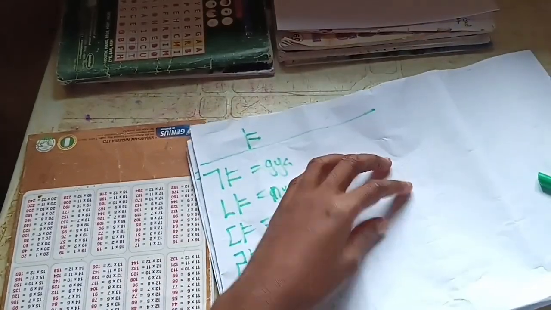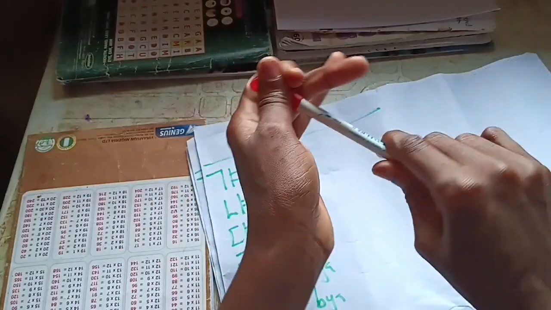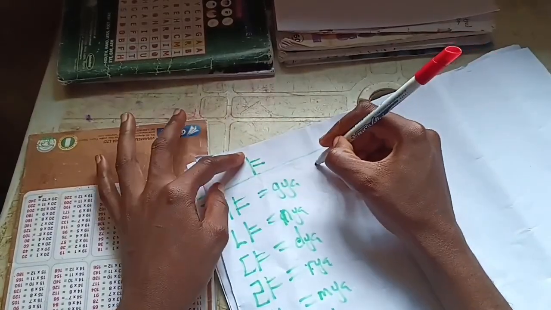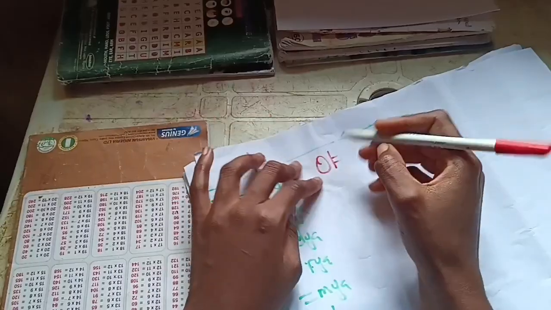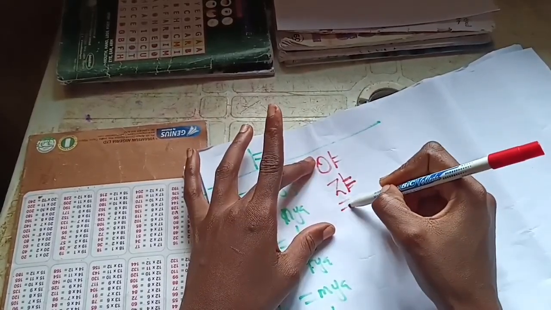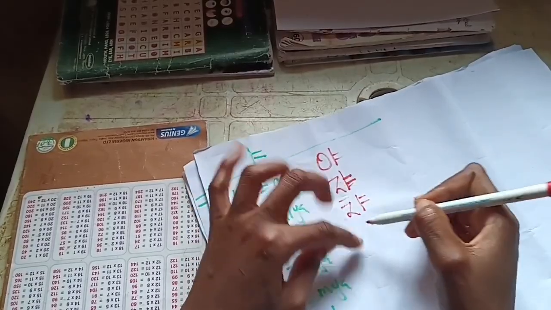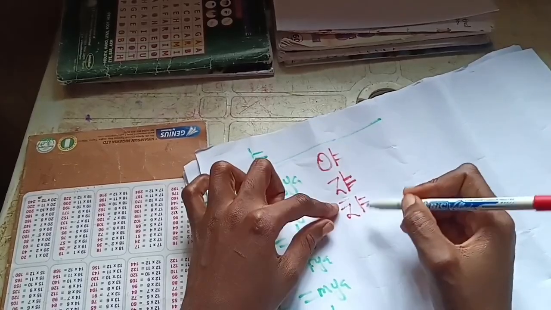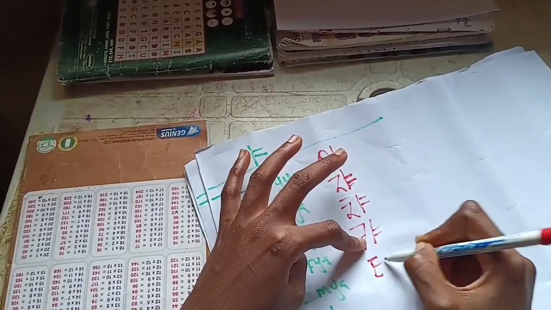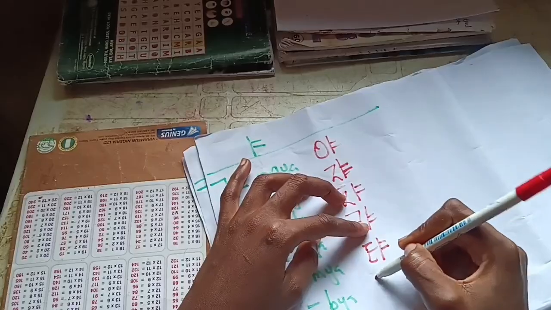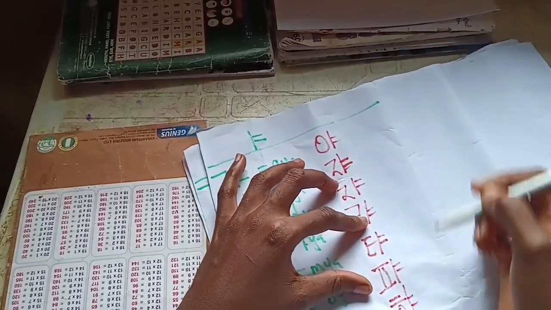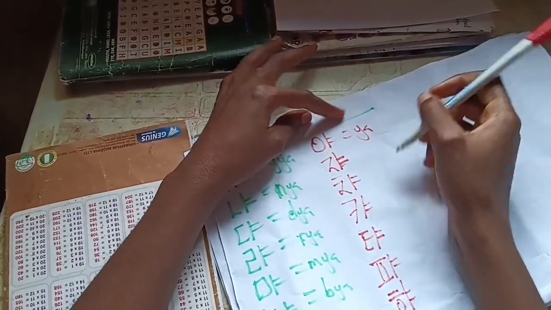Let's use something else. Let's go with red. The next part, and sorry, it's 2 not 3. We have ing and ya, then ku and ya, tu and ya, pu and ya, and the last one, hu and ya. And this is just ya.